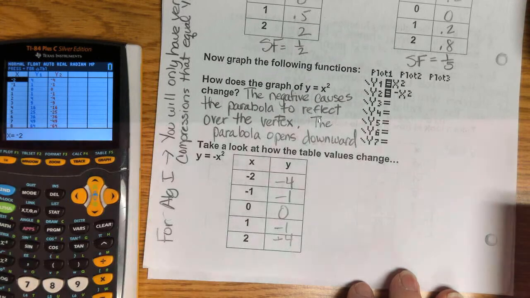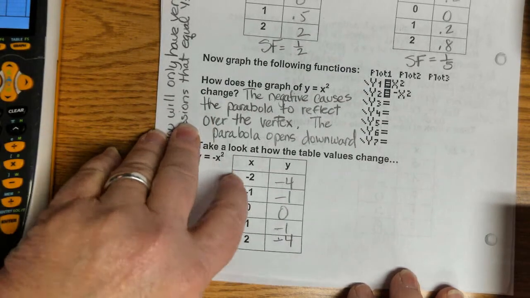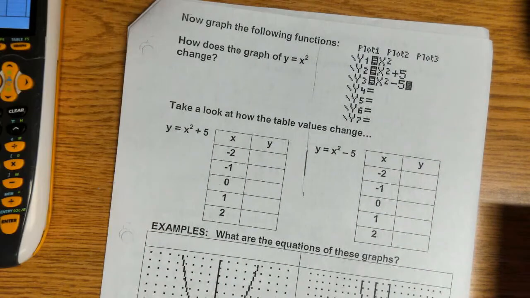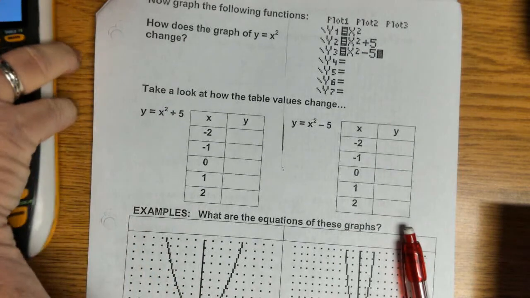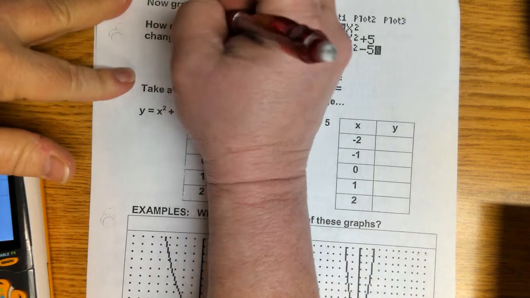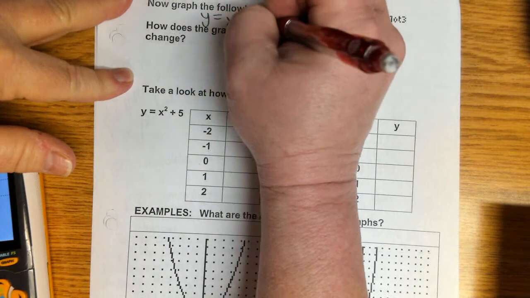And we got one more thing to investigate here. Okay? Now graph the following. So now we're going to go back to y equals, and this is y equals x squared plus or minus k.